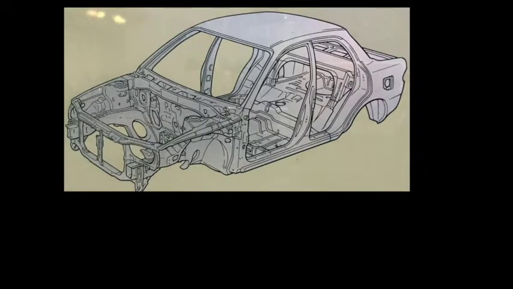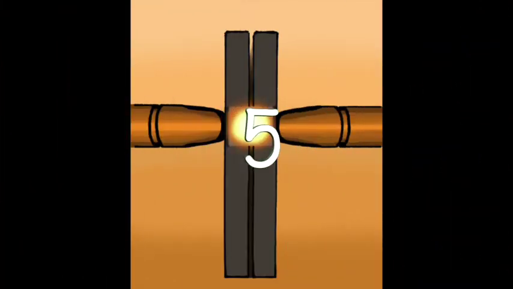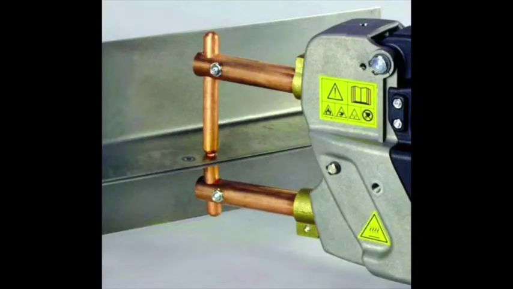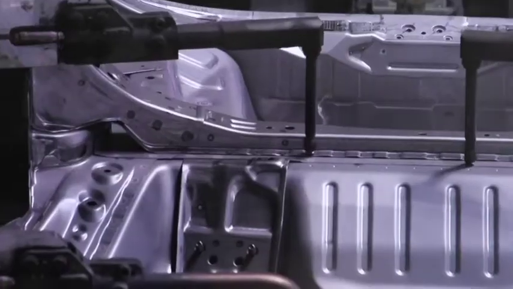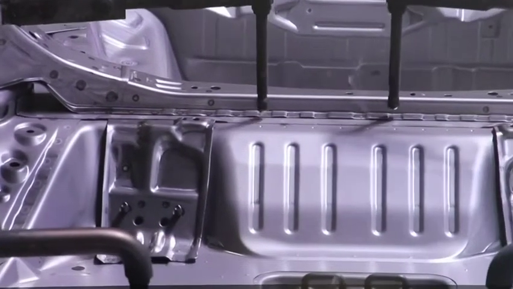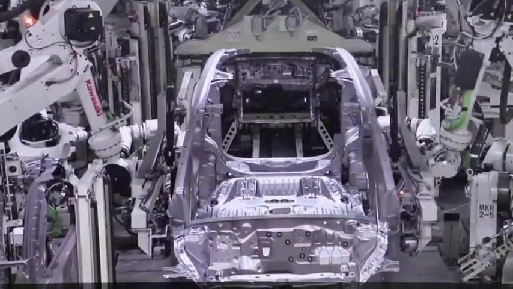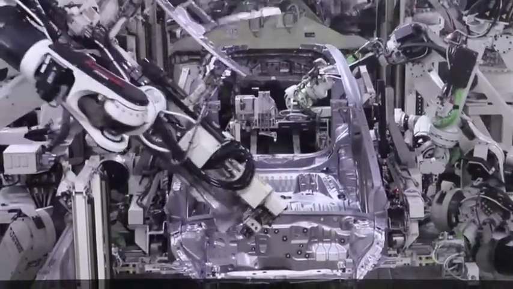Next, we need to join the frame pieces together. Spot weld uses heat from electricity to melt small points. The liquid hot spots cool and join the frame parts together. Robots make thousands of spot welds to assemble the frame.